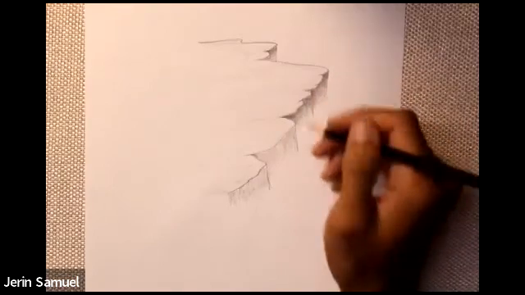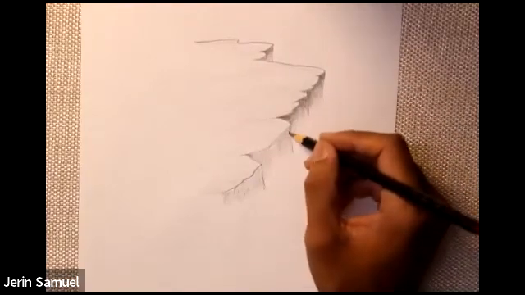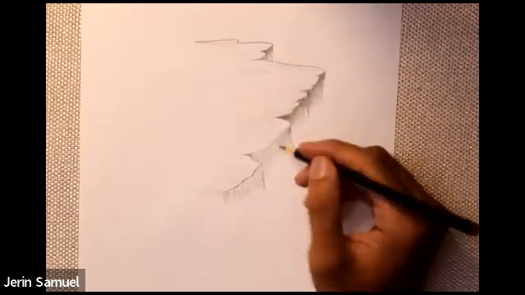The shape you can do however you want, the shape of the plateau. Even if it's a bit different from how I have done, it's fine.